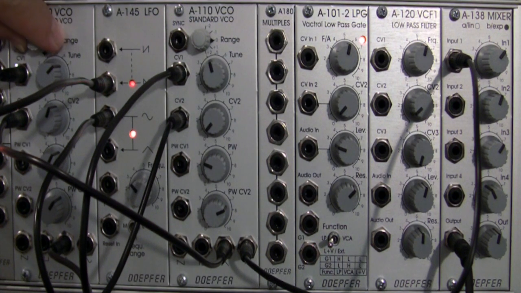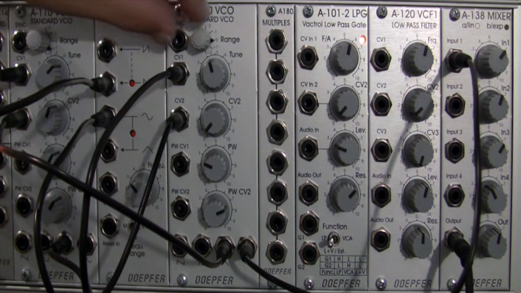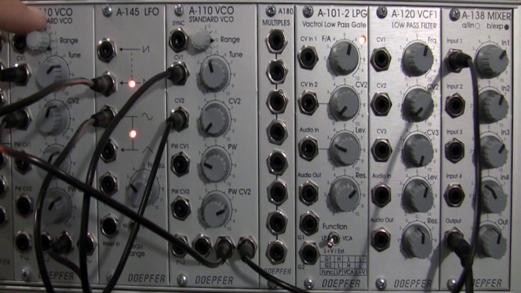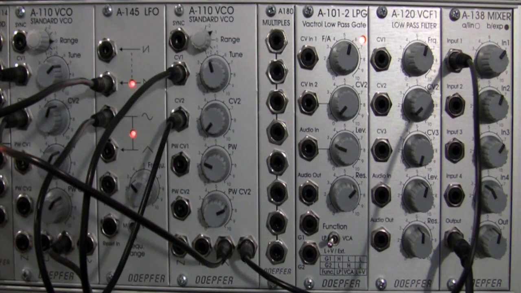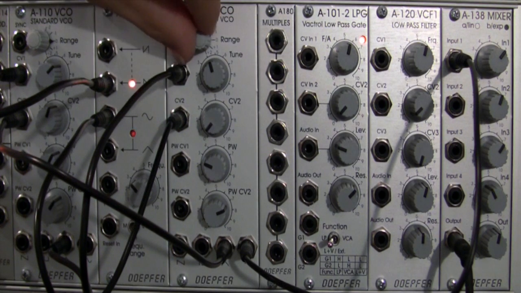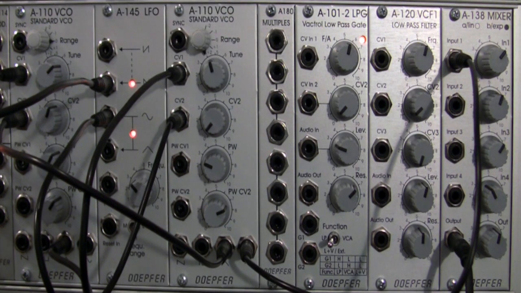And then I can adjust the range. That one I went down to about the +1 setting, then to the 0 setting. Bring this one up, maybe. Let's bring the frequency all the way up.